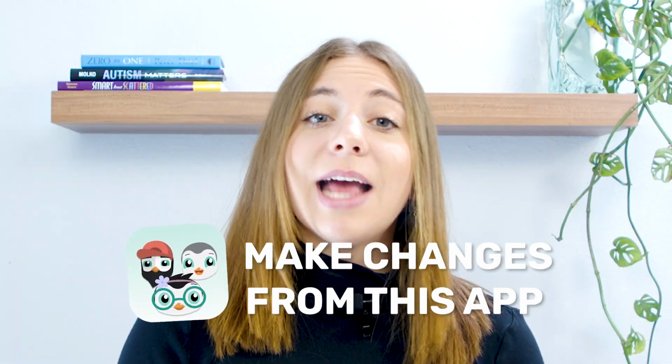Since our skill-building tablet is meant to build independence, we don't want to force it out of your kiddo's hands. Need to change a routine or add a reward? Do it from this app, not their device. As long as Goalie is connected to Wi-Fi, it'll reflect the changes that you make. All right, let's get started.